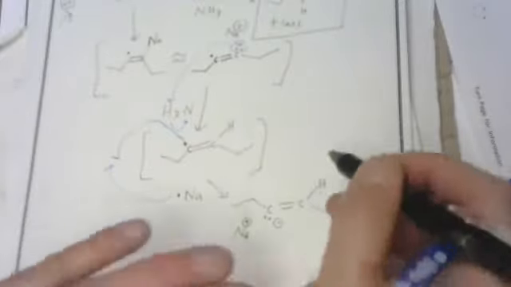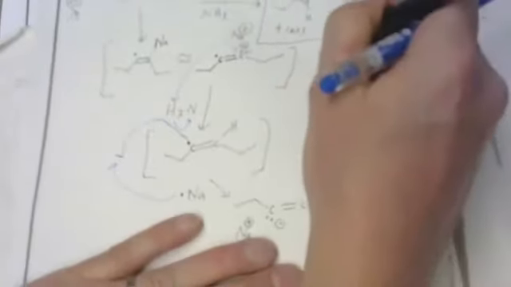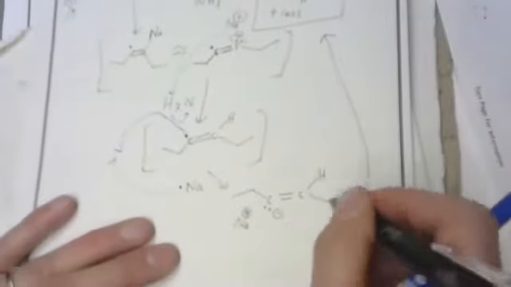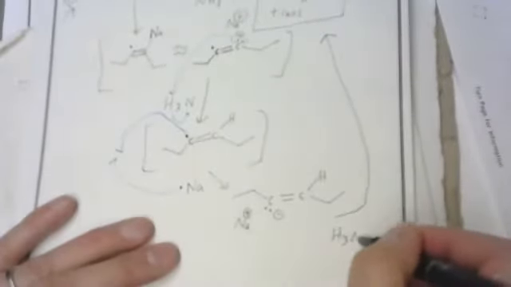Okay, so now you have this kind of intermediate with a carbanion, a C dot dot minus, and it sees another ammonia, H3N, and it does the same exact thing. C minus grabs the proton, kicks electrons onto nitrogen, and the end result is you get a trans alkene.